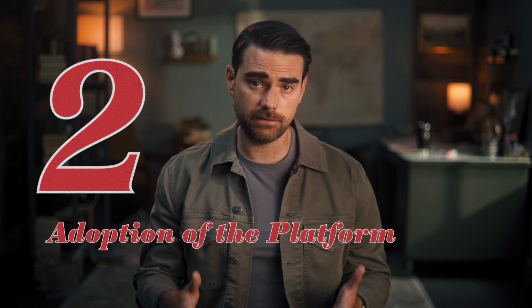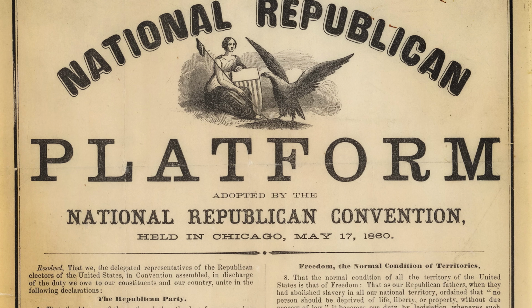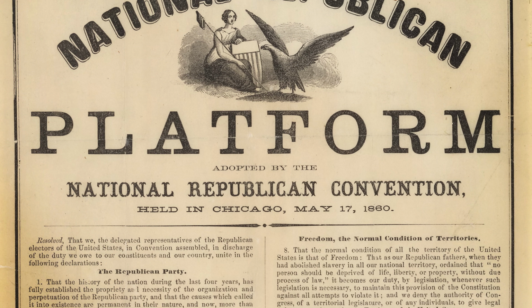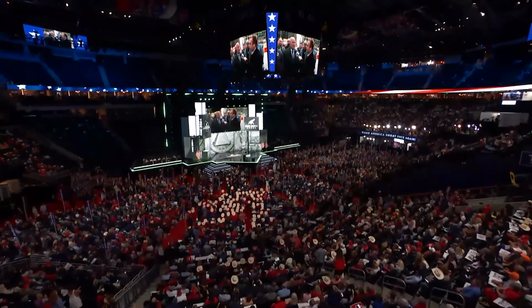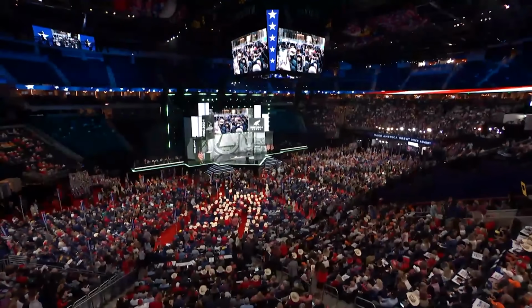Second, adoption of the party platform. Another critical function of the convention is the adoption of a party platform. This document outlines the party's positions on key issues and serves as a guide for its policy priorities. The platform is crafted by a committee. It's then debated and ratified by the delegates during the convention. This process ensures the party's official stance reflects the collective views of the members.